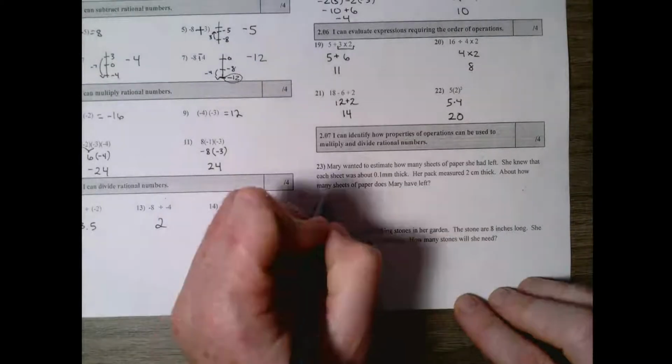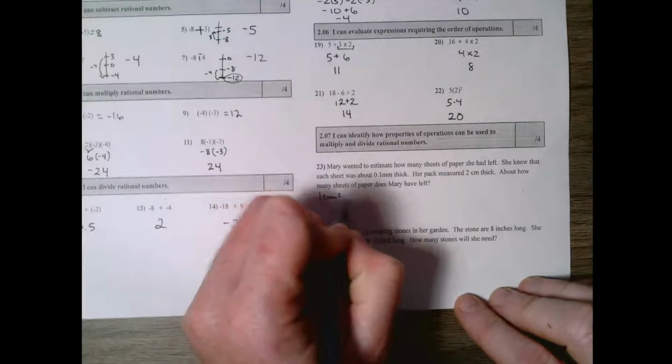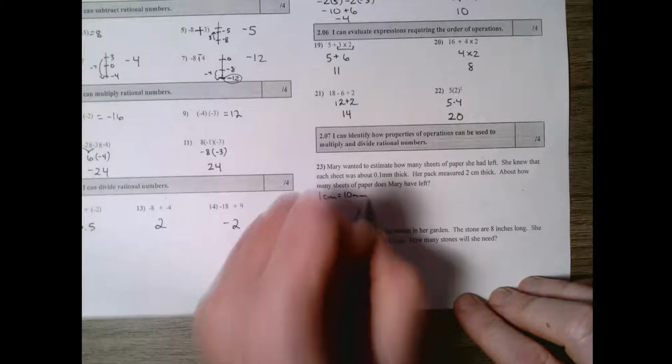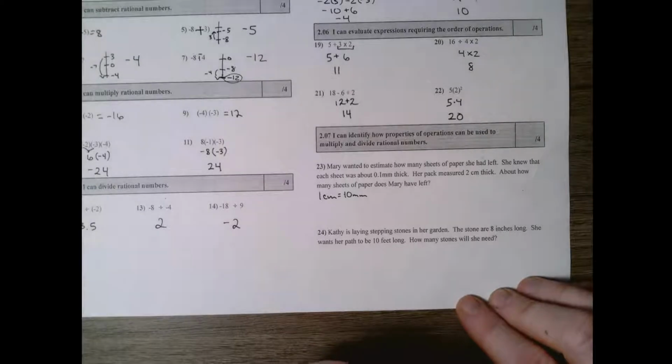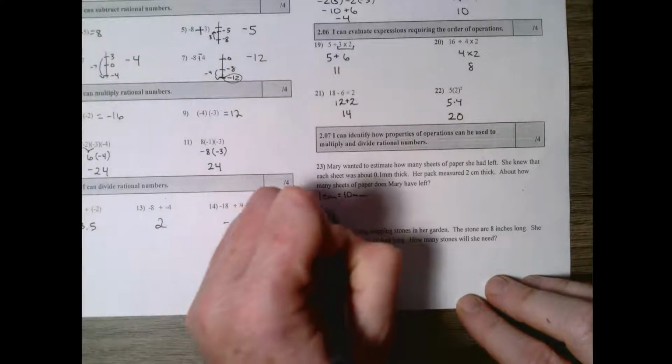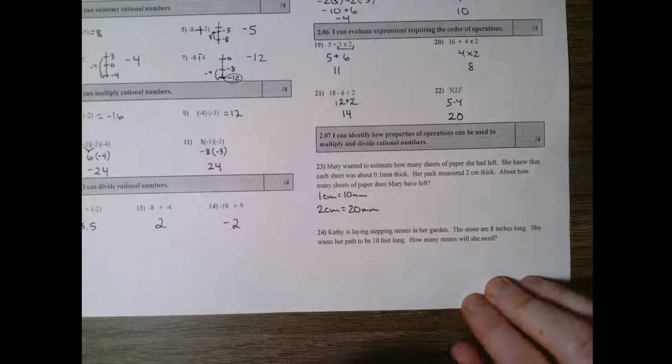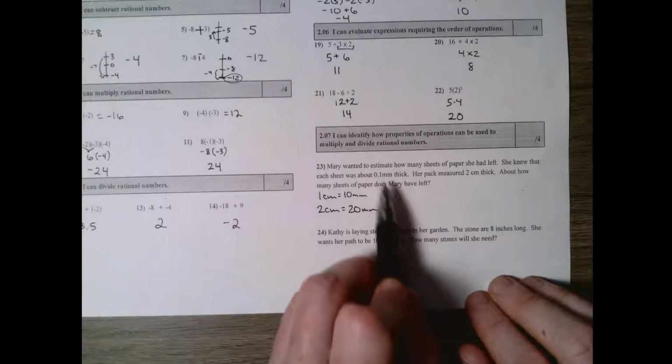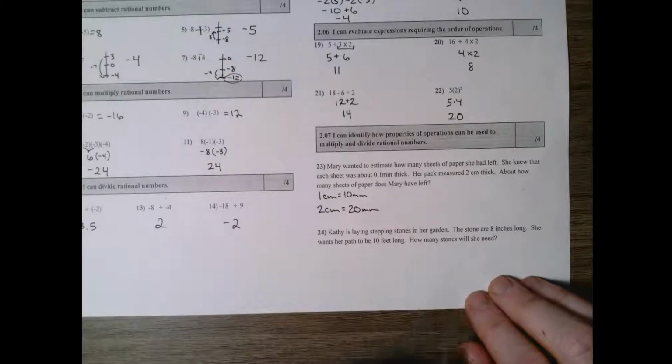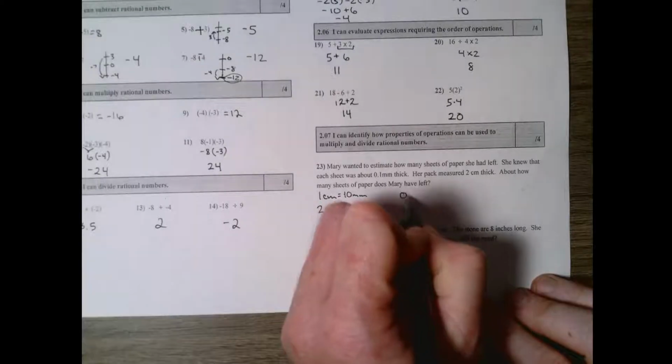Well, 1 centimeter is 10 millimeters. So 2 centimeters is 20 millimeters. So I need to know how many 0.1 millimeters are in 20 millimeters. So that's division.